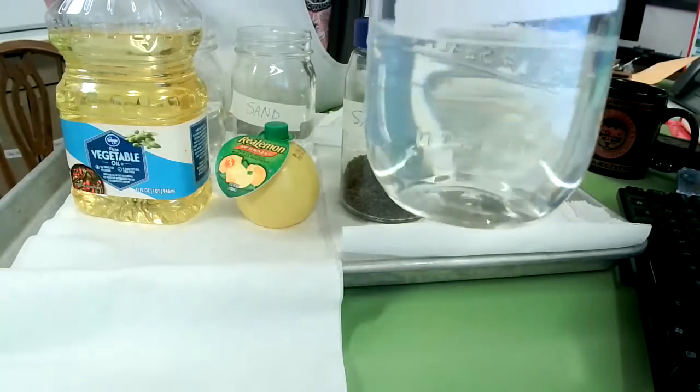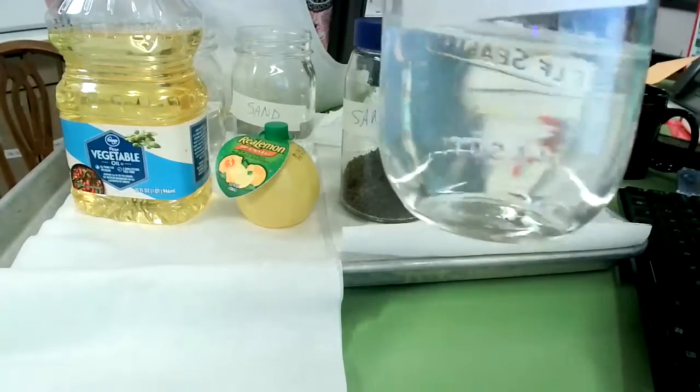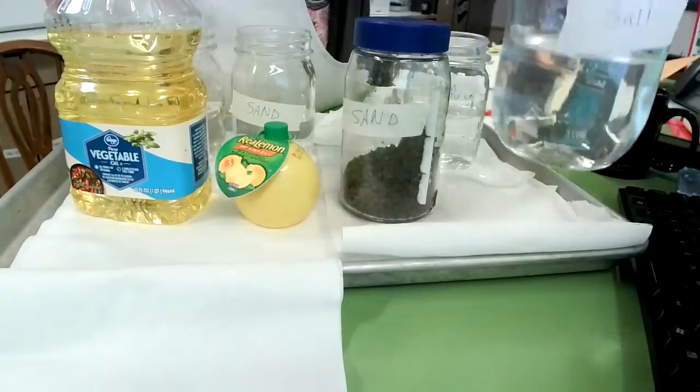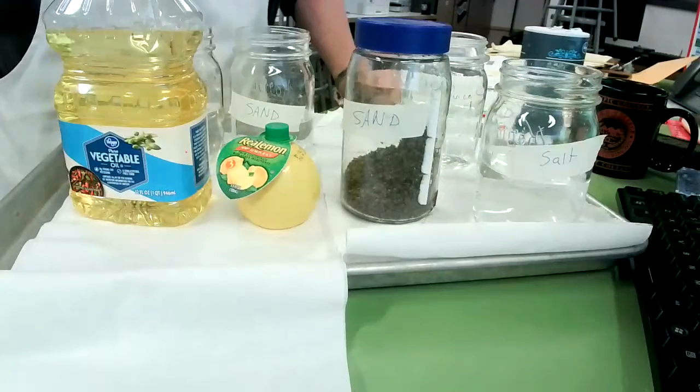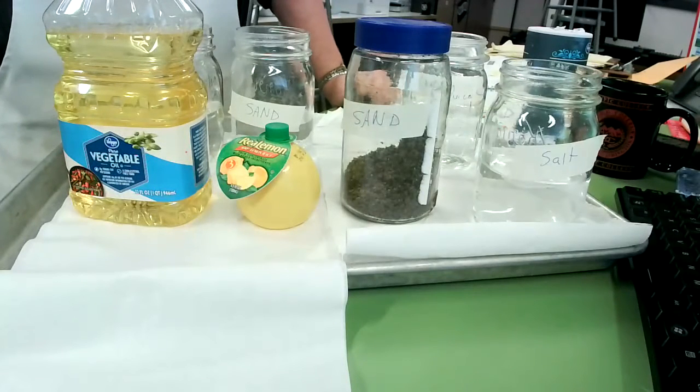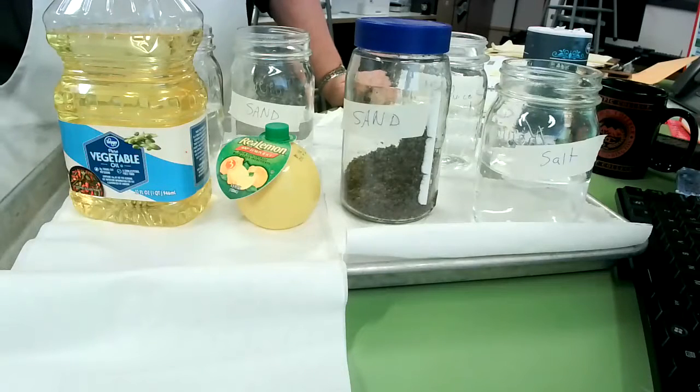And as you can see, it's clear. All right, so the salt then dissolved into the water and became a solution. It became kind of one with the water, so that if I were to pour that water out, there would be an equal amount of salt in every teaspoon or cup or partial cup that I poured out.